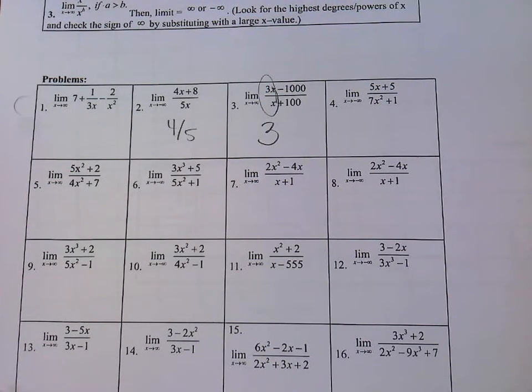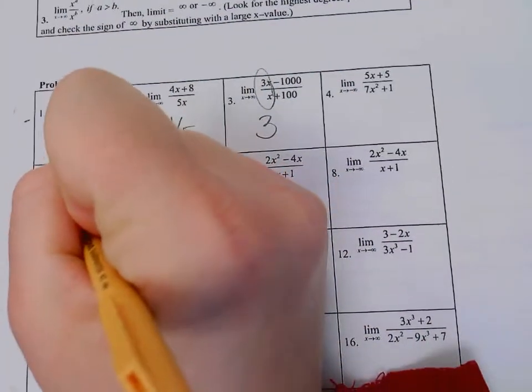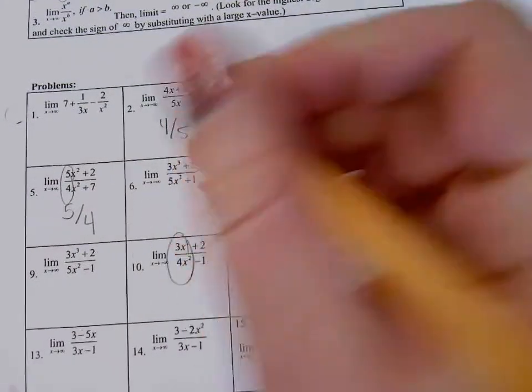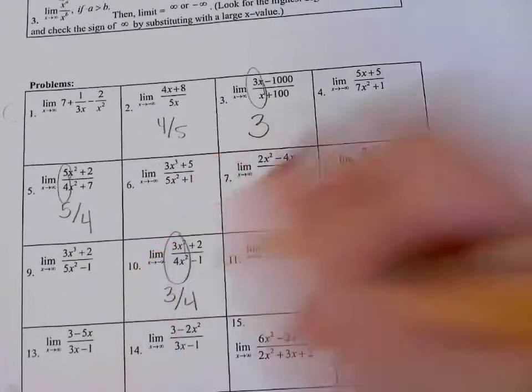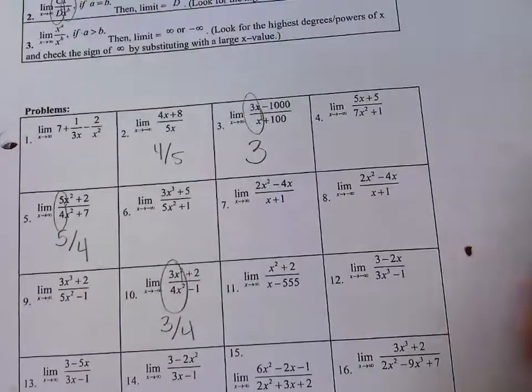So let's look for another example where the powers are equal. How about example 5? Again, the powers are equal. So I can strip the coefficients and get 5/4. How about example 10? I can strip the coefficients and get 3/4. So you get the idea of stripping the coefficients. So let's look for a different example. And I will come back to number 1.